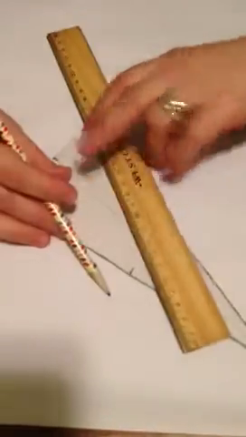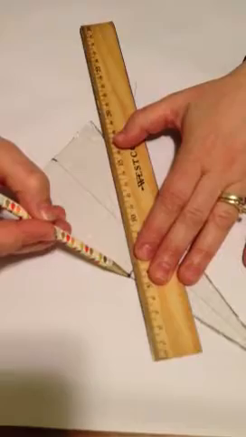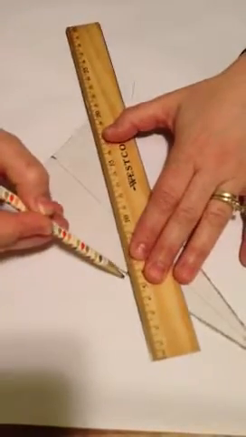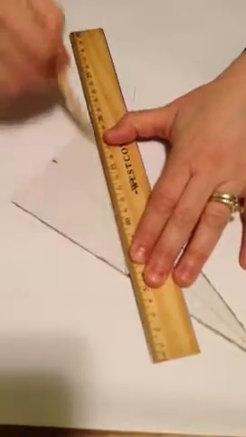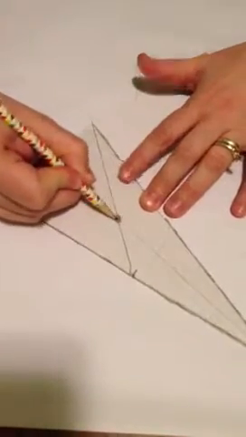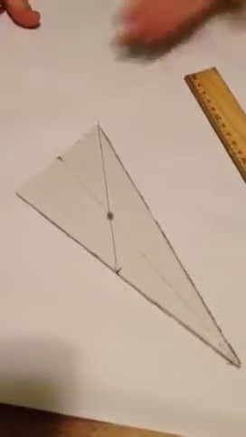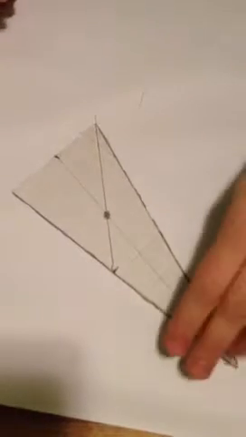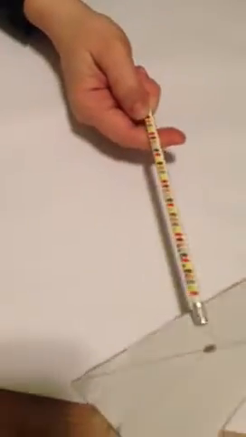And now I'll repeat that. I'll connect the vertex to the midpoint of the opposite side. And where these two intersect is called the centroid. I don't have to do the third median because I know it's going to intersect in the same point. All right, now take a nice flat pencil eraser or something else and check out this little trick here.